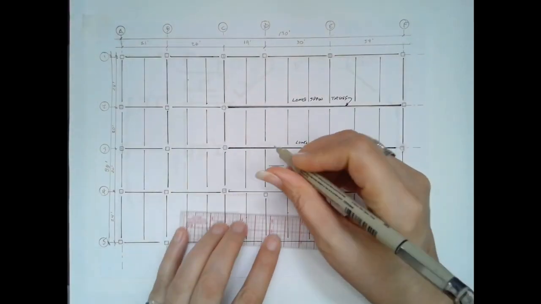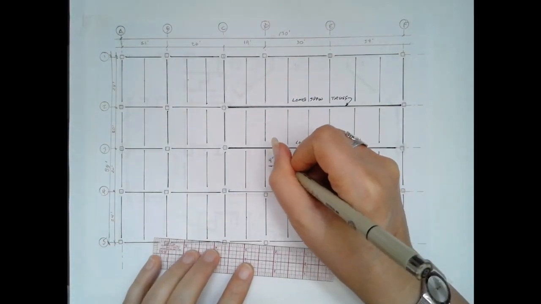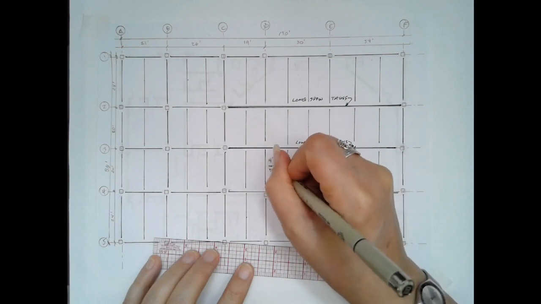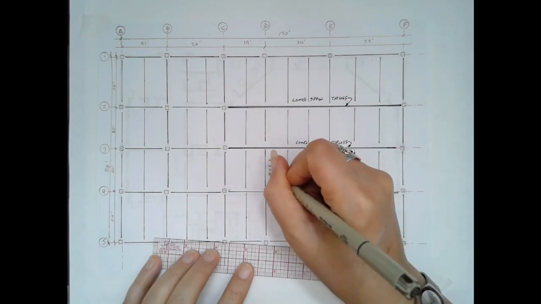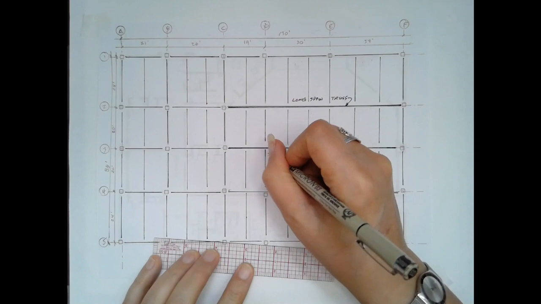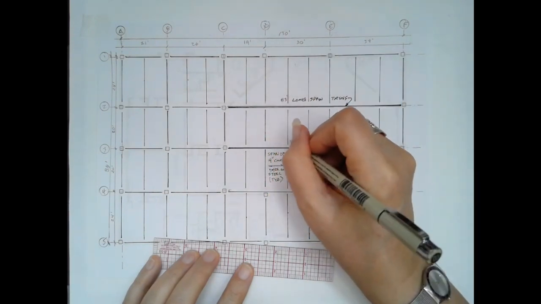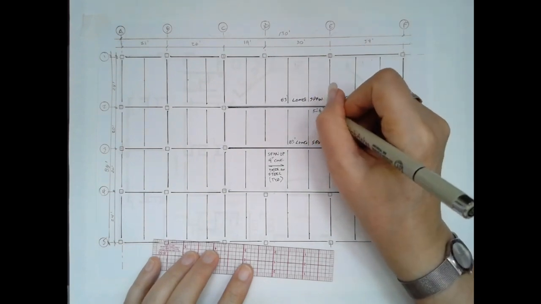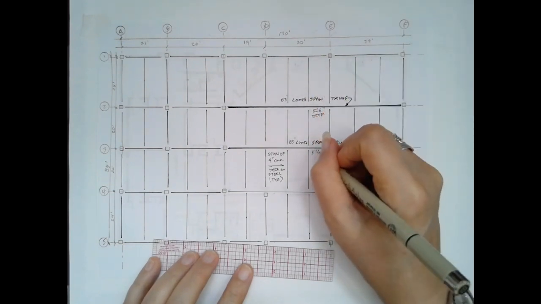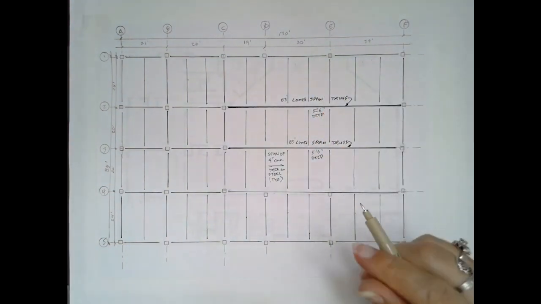Now the last step is to transfer this information to my drawing. I'll start with the deck. This is a 4-inch concrete deck on a metal steel form deck. Span direction is left to right as we draw this. Then the long span trusses, 5 foot 6 inches deep.